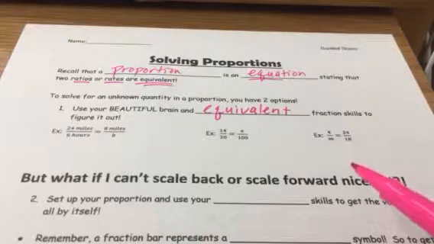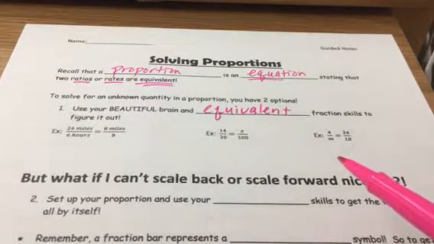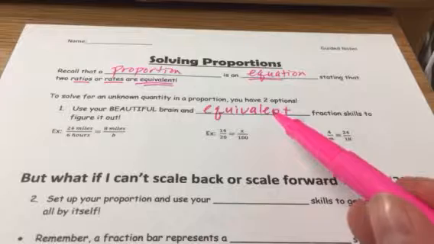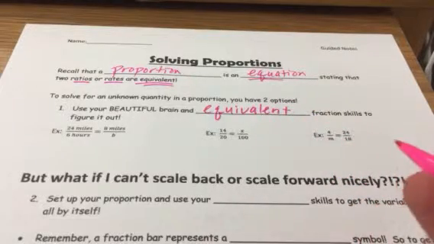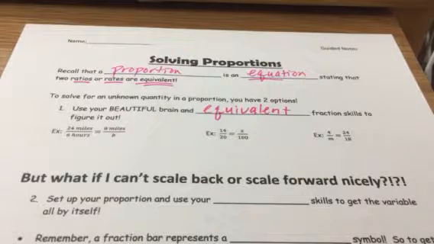And today we're going to take a look at how to solve these algebraically because we won't always be able to use our equivalent fraction skills, unfortunately. But let's go ahead and revisit how we can. When we have nice proportions, we can scale forward and scale back. Scaling forward meant multiplying the top and bottom by the same number, and scaling back meant to divide the top and bottom by the same number.